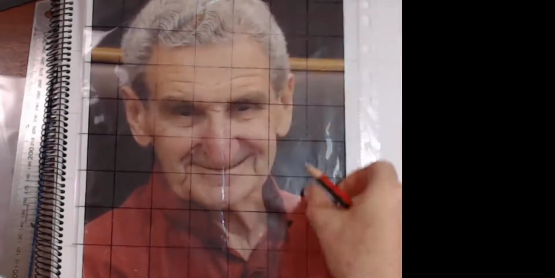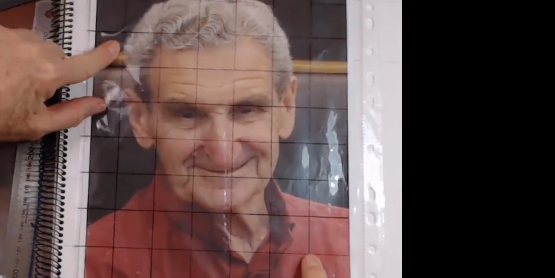Let's see what happens. Can I make him a bit smaller? See, he just fits in that line there. 1, 2, 3, 4, 5. 1, 2, 3, 4, 5. How about that? So can you see what I did? I turned him so that the excess of the picture is filling that column there, and his head just fits in the corner there.